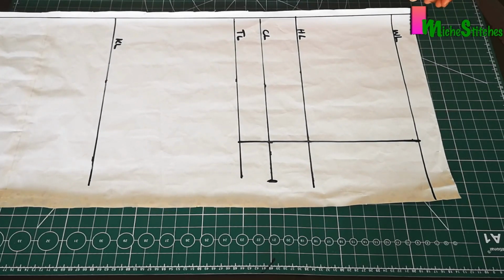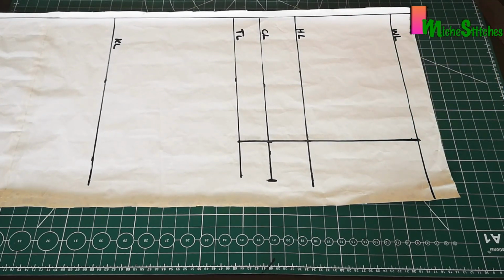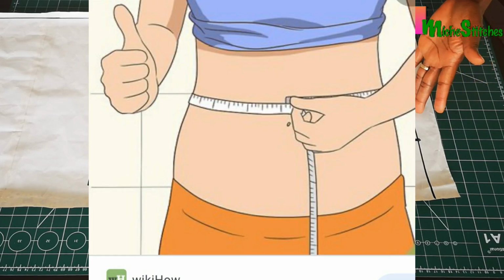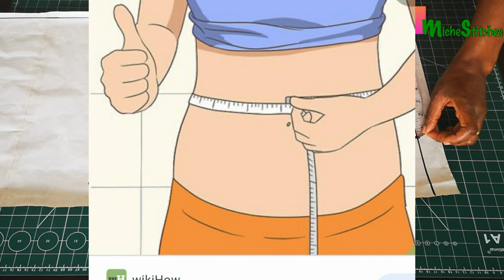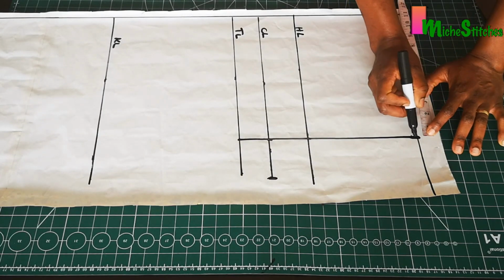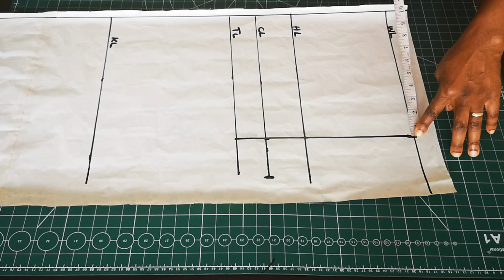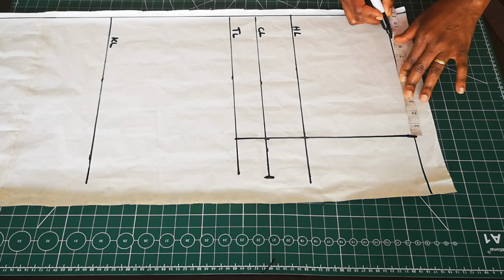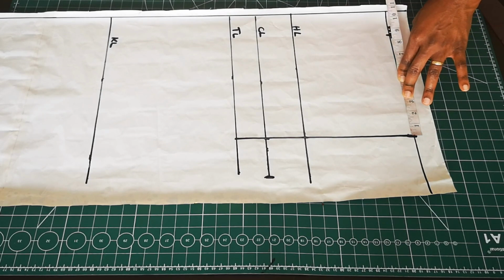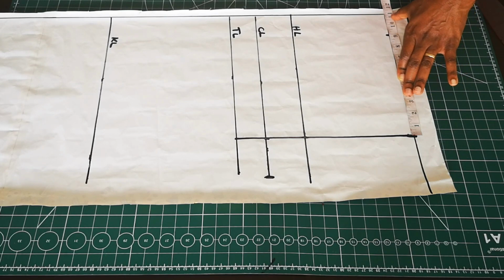Okay, now on the waistline, we're going to input our waist circumference measurement, divided by 4. So our waist circumference is 36 inches, and we're going to begin that from the hip line we marked on the other side. And we're going to measure 36 inches divided by 4, that's 9 inches, and you're going to mark that on that point. Now if you want a dart for your pant, you're going to add 1 inch for your dart allowance.